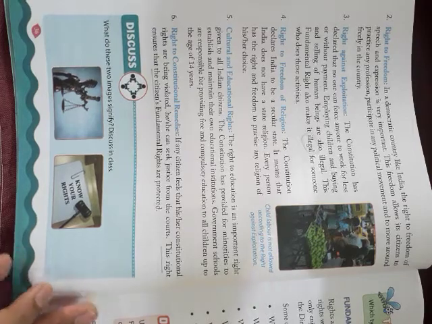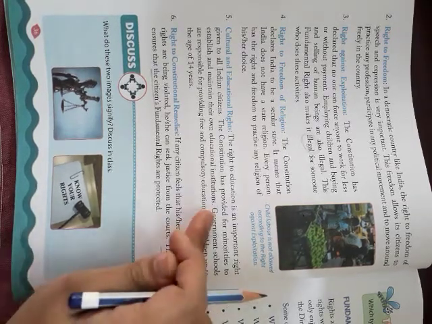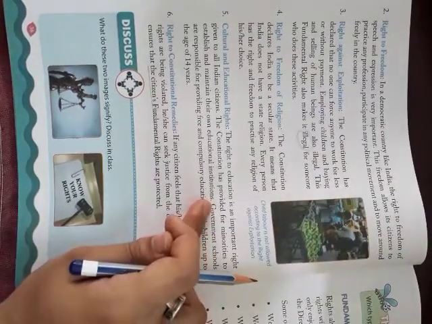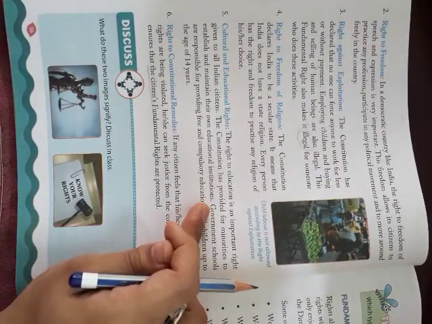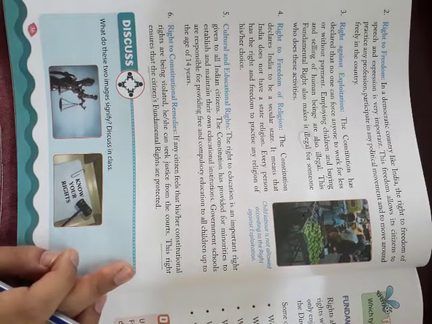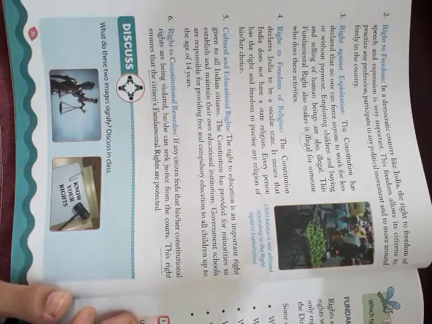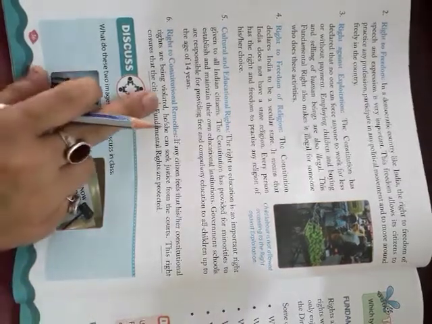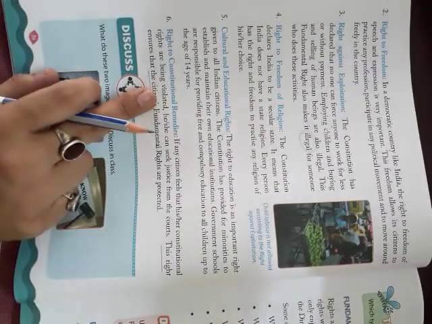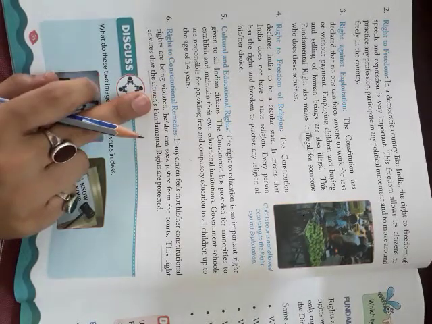Now, this right tells us that if you fail to enjoy any of these rights that we have discussed above, all the 5 rights, then you can very easily go to the courts of law, where you can file a complaint that such and such right of yours is violated. Violated means stopped from enjoying. You can go to the court to file a complaint.